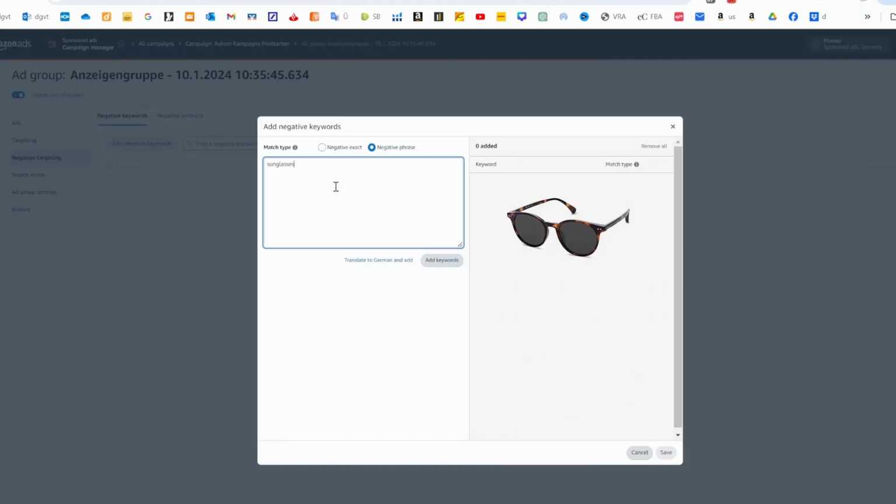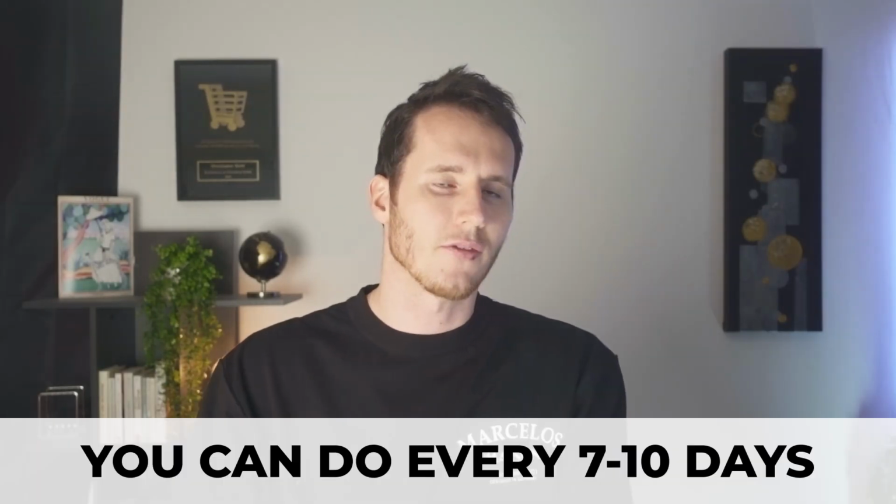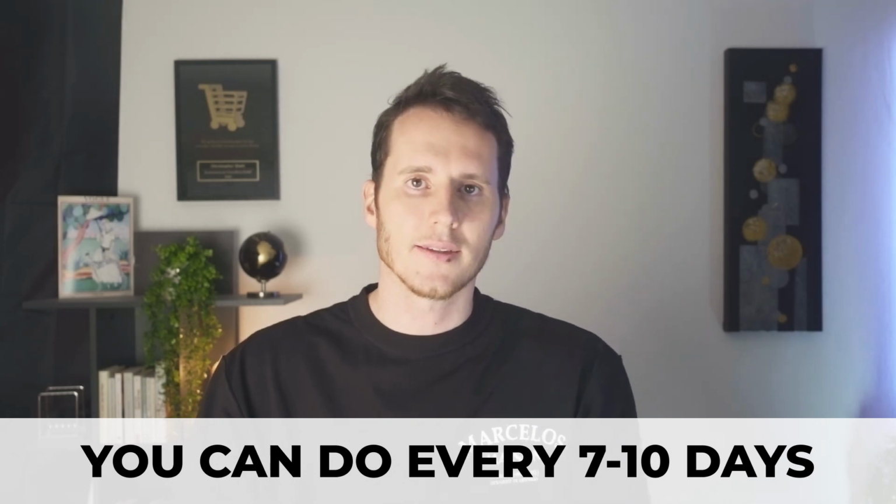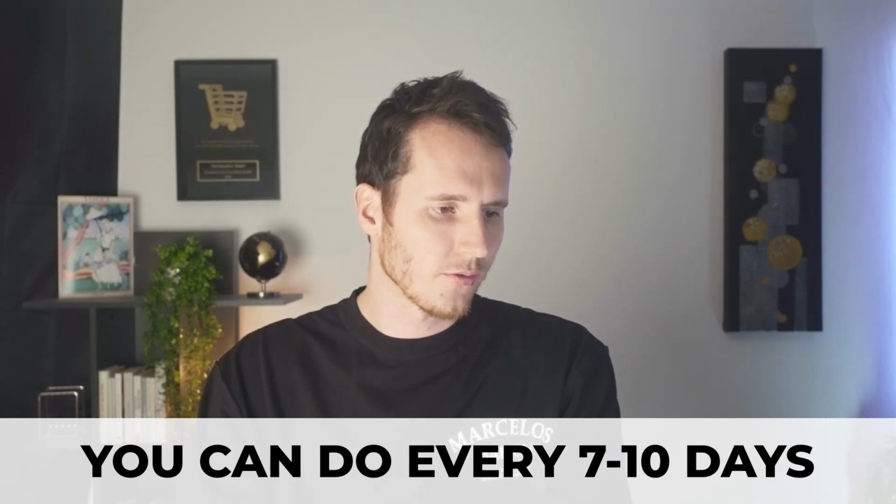For example, if your product is blue light blocking glasses, you wouldn't want your ads to show up for searches that are related to sunglasses, then you can add sunglasses as a negative phrase match, and by that make sure your ads stay relevant to your targeted audience. And my advice is to do that every 7 to 10 days in order to stay as cost efficient as possible.